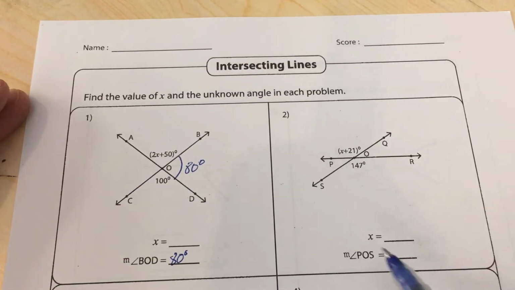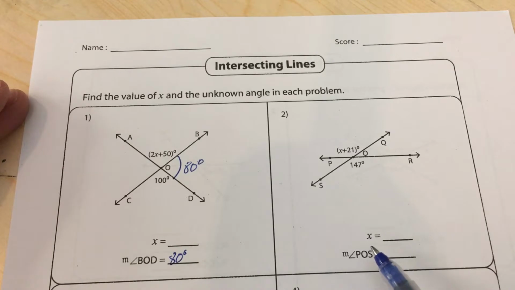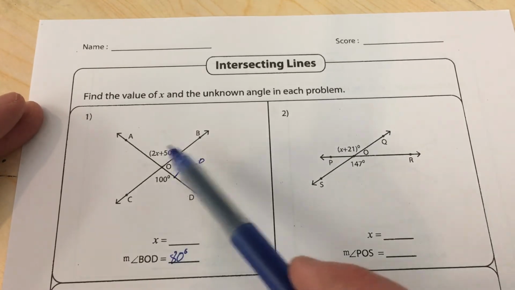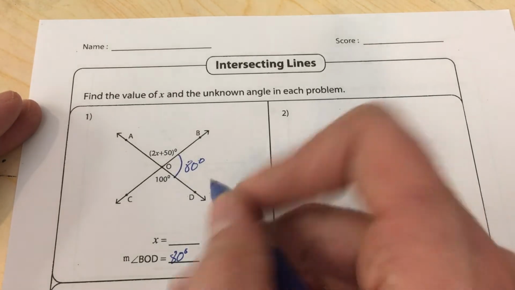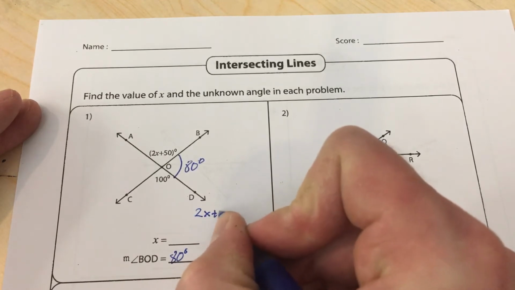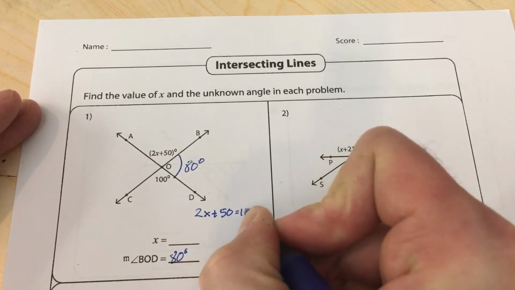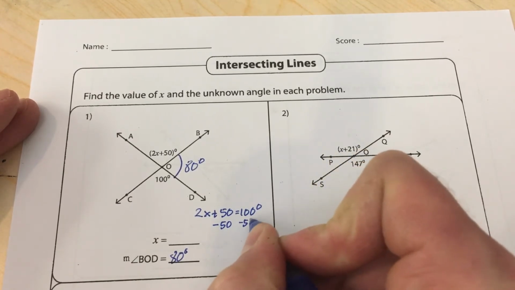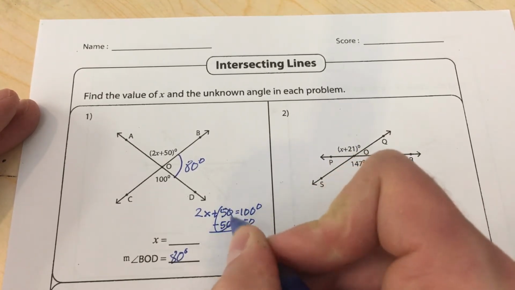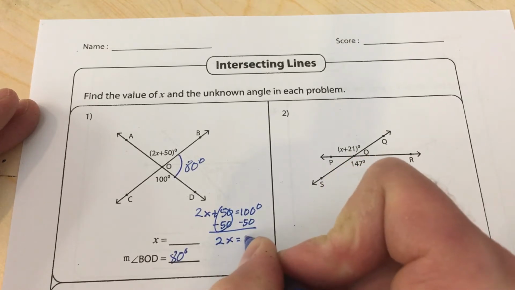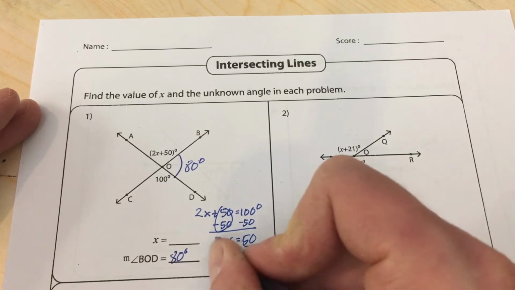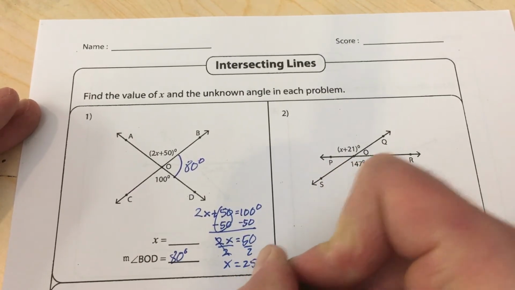You could find POS pretty easily just by subtracting 147 from 180. But finding x is a little different, right? So we know that these 2 angles are congruent to each other, so set them equal to each other, okay? And now you have a problem to solve. So subtract 50, and we've got 2x equals 50, and then 50 divided by 2, x equals 25.